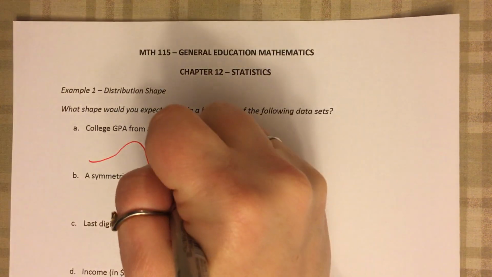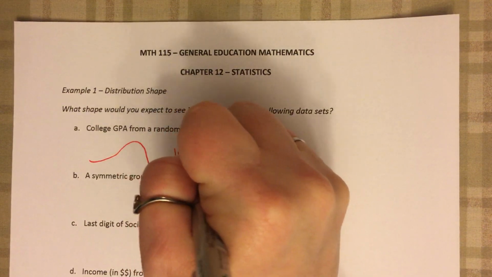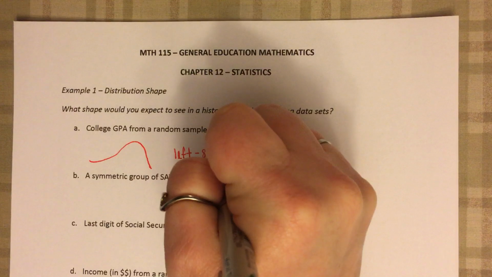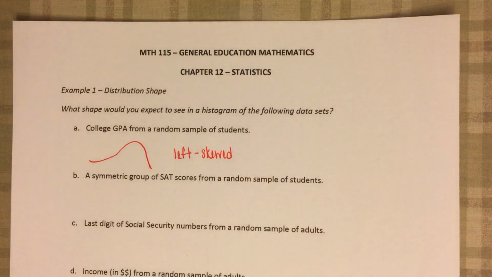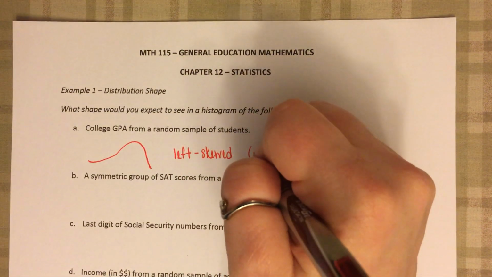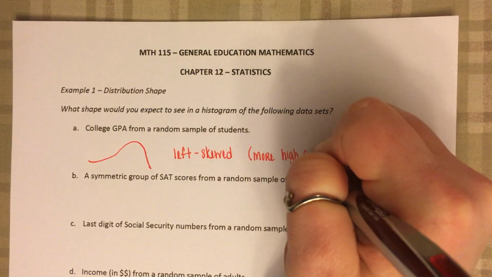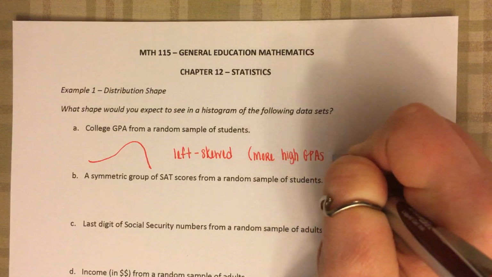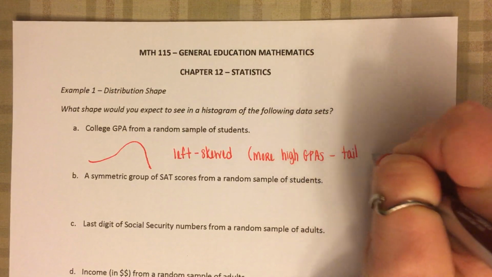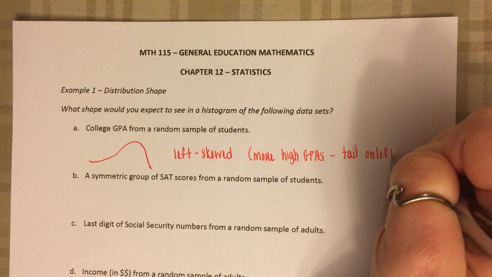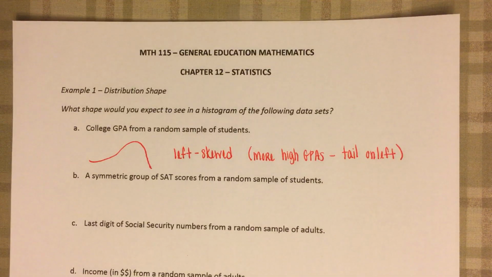If we see this tail on the left, remember then we're going to call it a left skewed distribution. We have more high GPAs, which causes a tail on the left side, on the lower side.